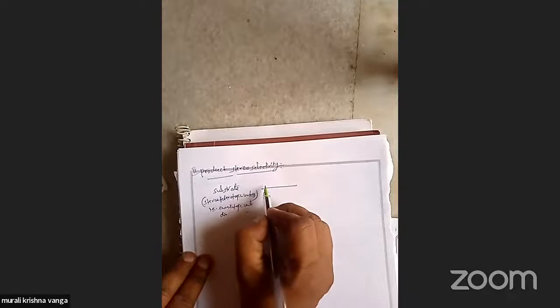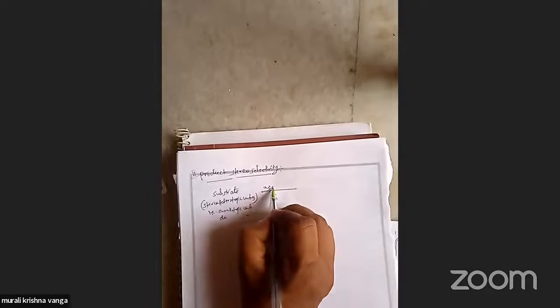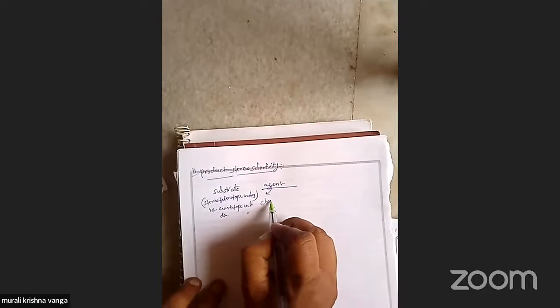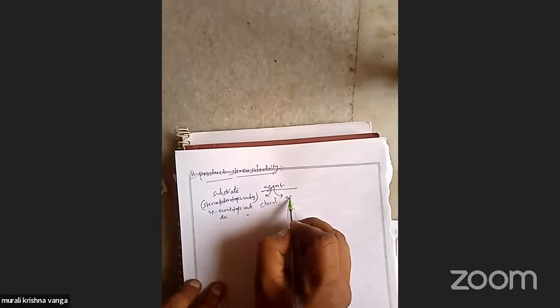The attacking agent may be chiral or achiral, and it then gives unequal amounts of stereoisomers.